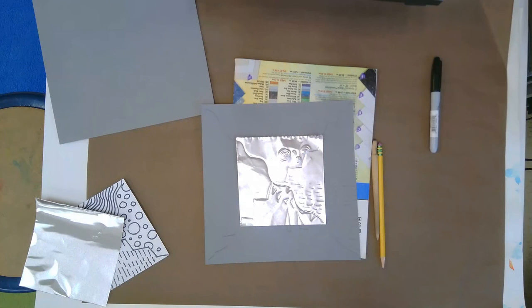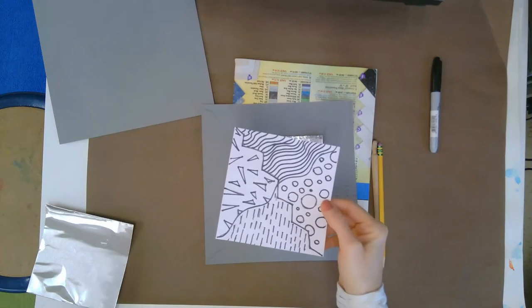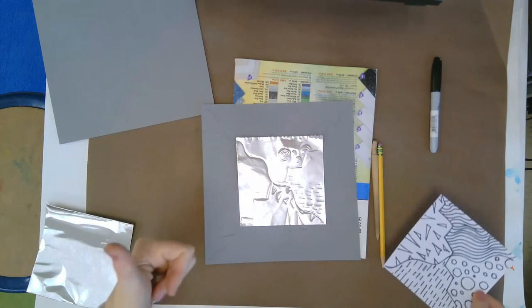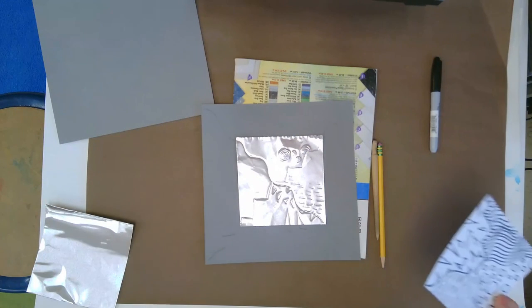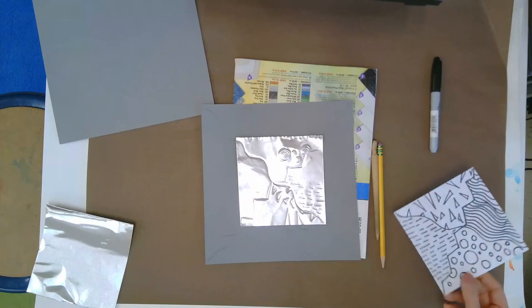I don't want to take any more time for the demo. I hope you have fun. Do what you can. If you can do this, thumbs up. If you can do this, thumbs up. They're both right answers. They're both playing with texture and exploring beautiful artwork.